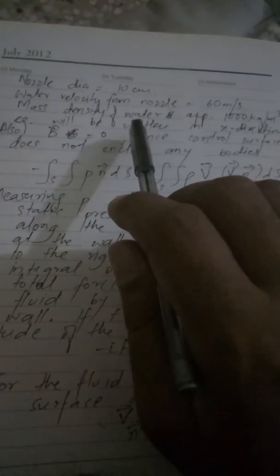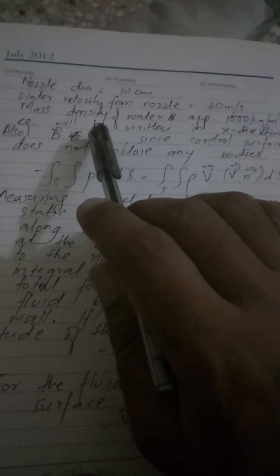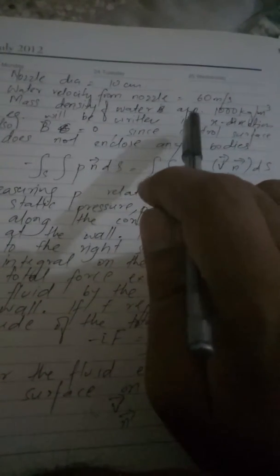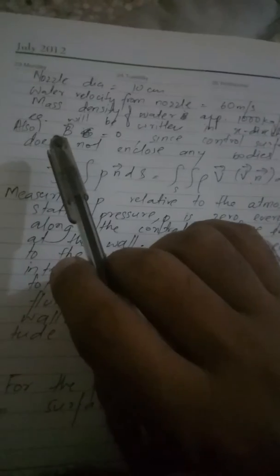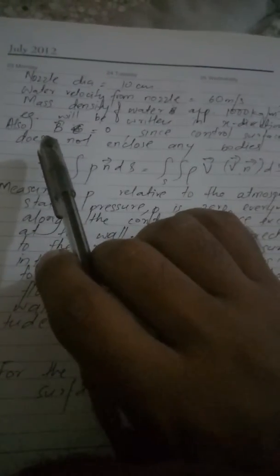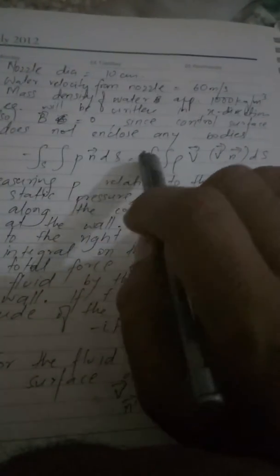So nozzle diameter is what? 10 centimeter. Just giving an example, the nozzle diameter is 10 centimeter. Water velocity from the nozzle is 60 meter per second. That is the velocity of the water from the nozzle, and mass density of water is approximately 1000 kilogram per meter cube. And the equation will be written in x direction. Also B is equal to 0, since the control surface does not enclose any bodies.